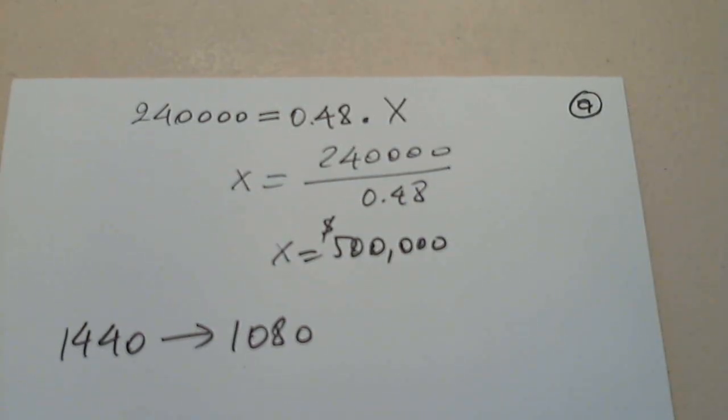Let's calculate the percent decrease, and let me know what you get. 25%?